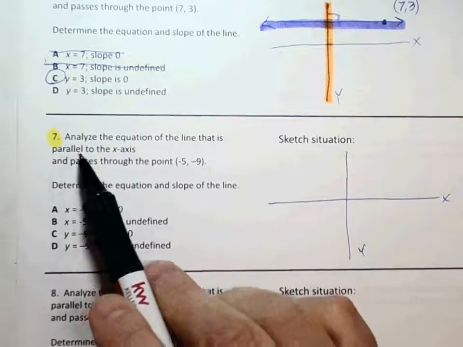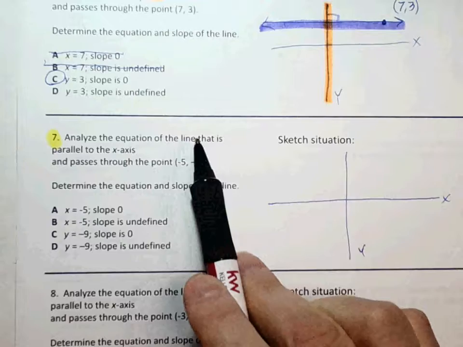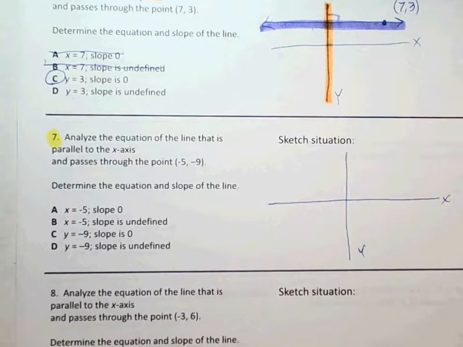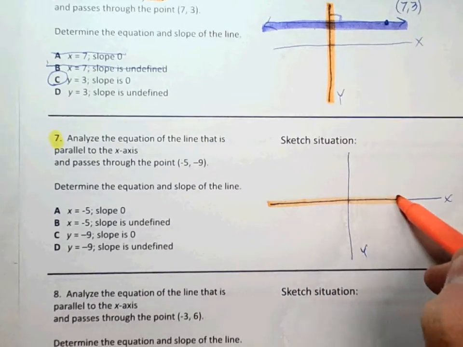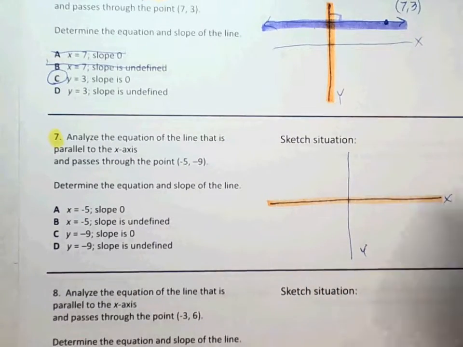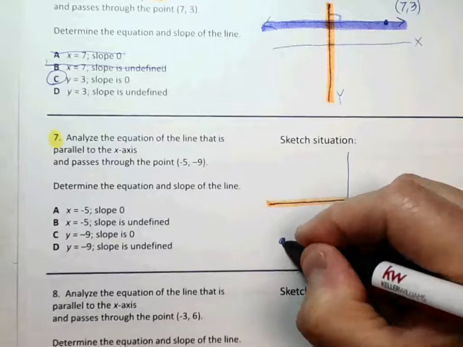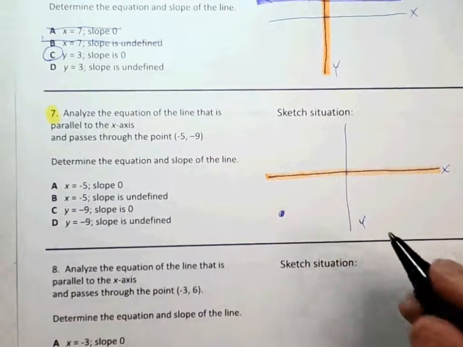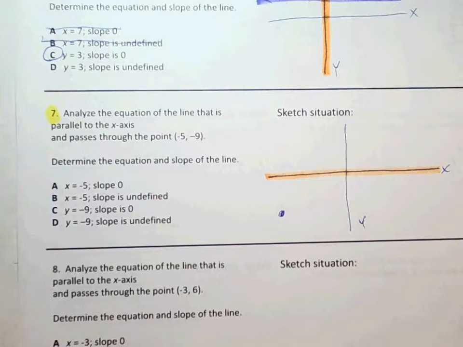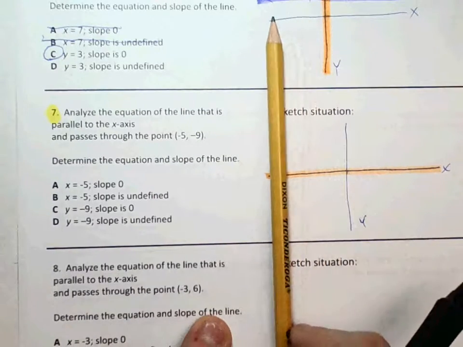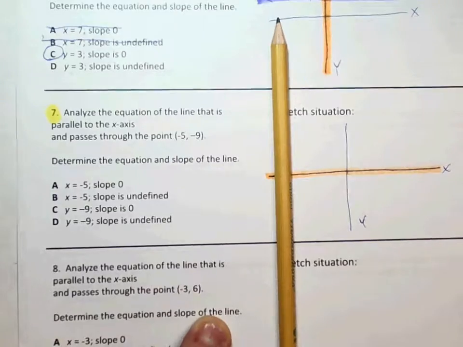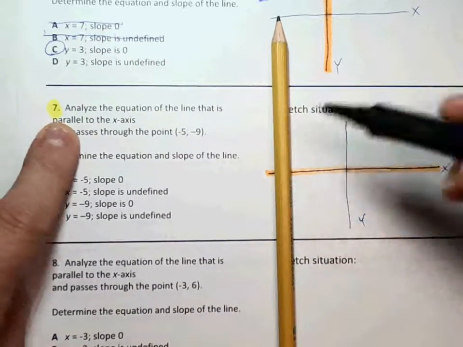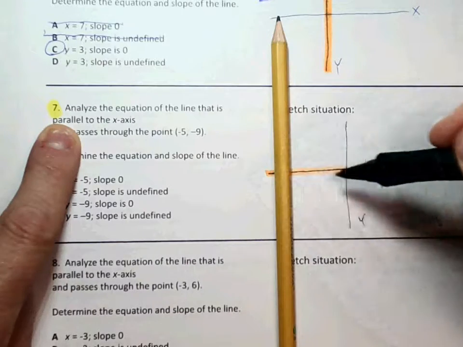All right. We want a line that's parallel to the x-axis. So I'm going to highlight the x-axis. I'm going through -5, -9, so that's down here somewhere. I got it backwards, but that's good enough. So the question is, if I draw a line going north-south, is my pencil parallel to the x-axis?